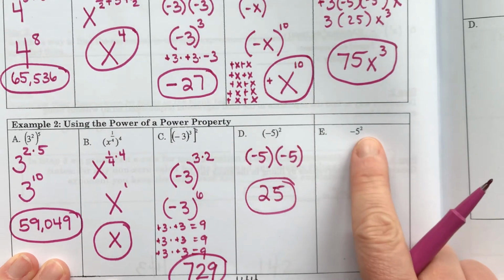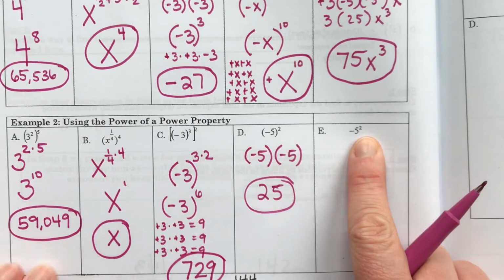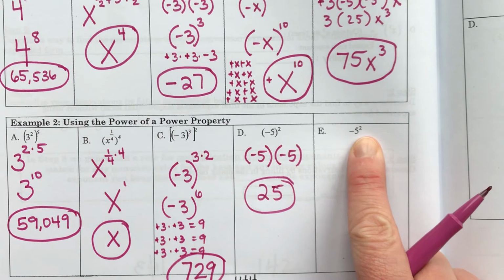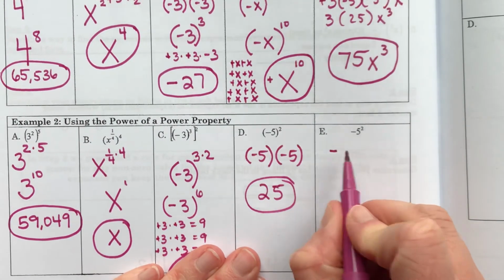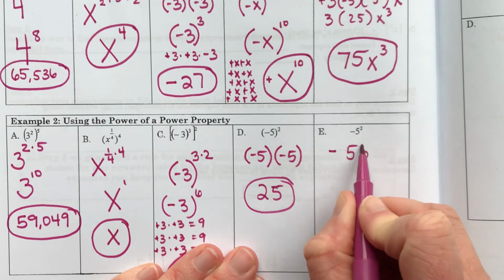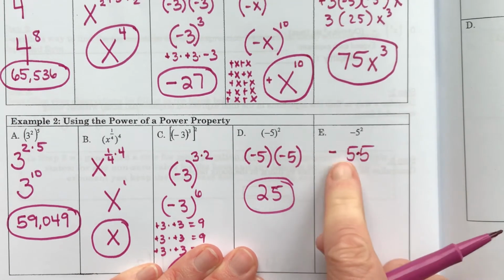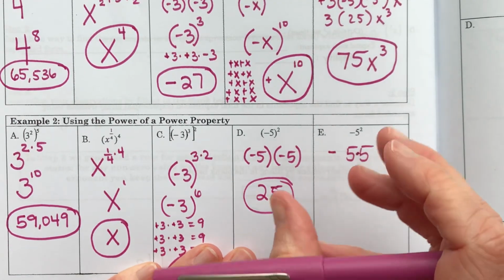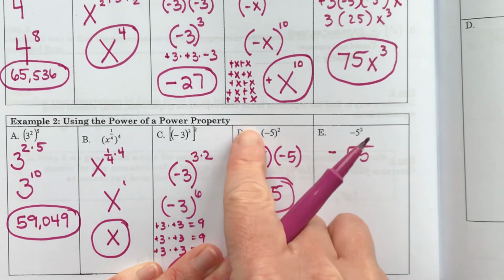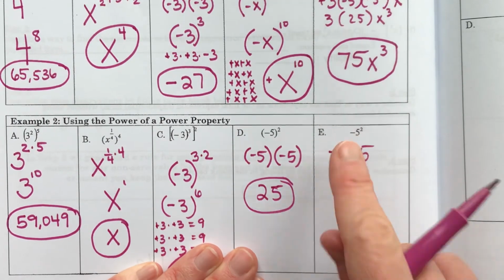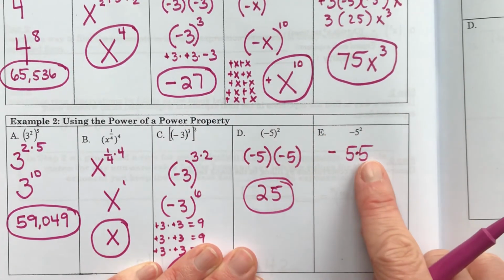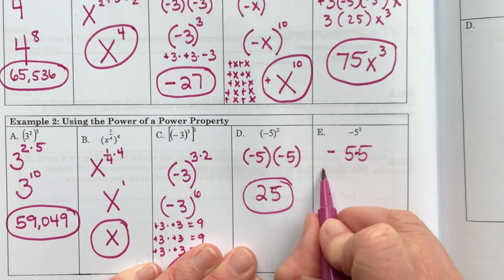But that is not what this last question says here. It says the opposite of 5 squared. So the opposite of the base of 5 times 5. So the negative is not included, shall we say, as part of the term like it was here. It is kind of pushed out front. And PEMDAS says, I'll write it down.